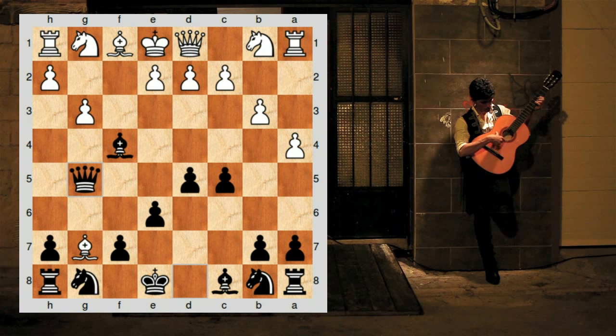In the actual game, he took on h8, and this spells the end for him. Now you can take on g3 with the bishop or the queen. Perhaps there's a girl you're trying to impress watching your chess game. Well, you take with the queen. And bishop takes.